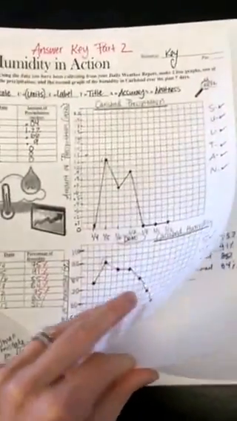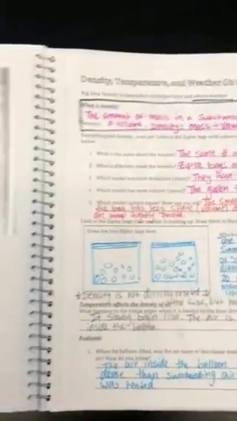On the next page we should have the lab and humidity, relative humidity notes. This is where we took notes on the heat with the sponge and adding spoonfuls. And across from that we should have humidity in action, graphing and talking about humidity as we graphed the rain here in Carlsbad.